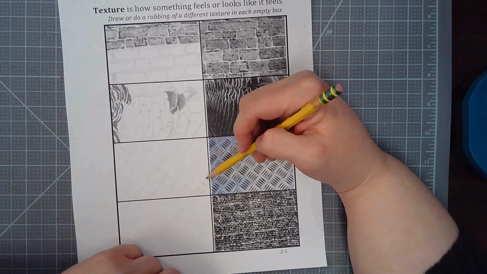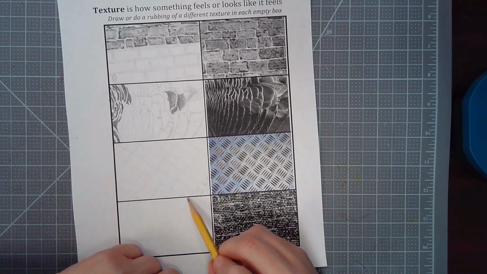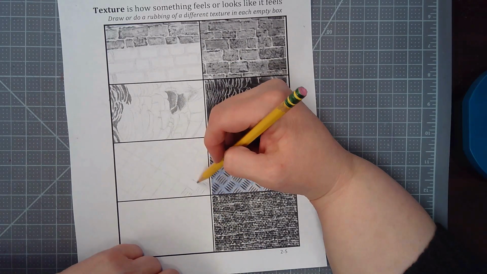Once I get this started and give myself guidelines as to where these etchings are located, then I can start thinking about thickening up and adding value to them.